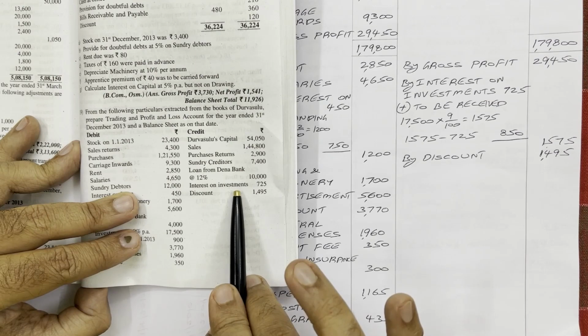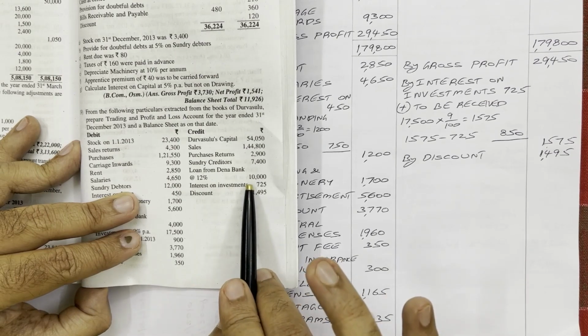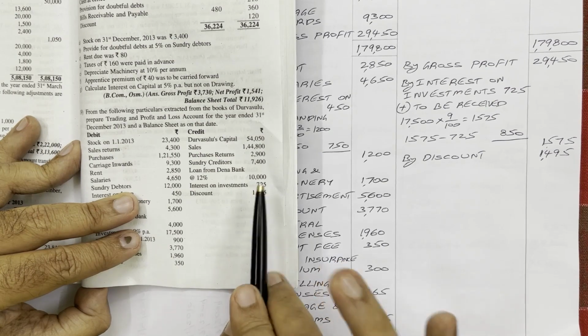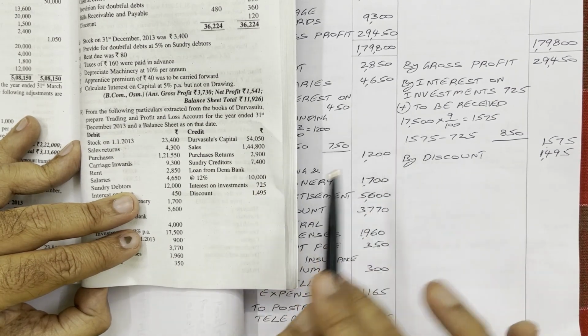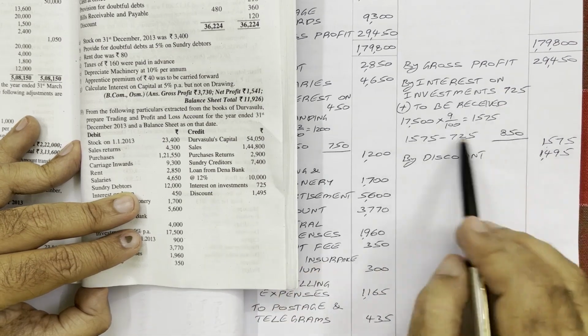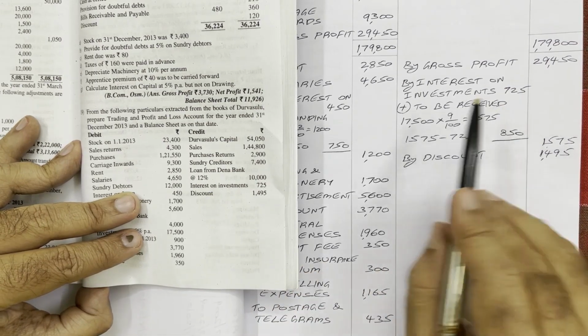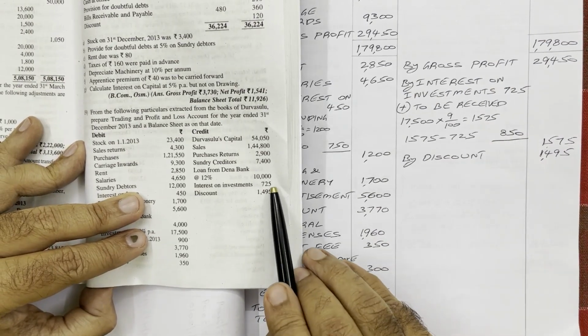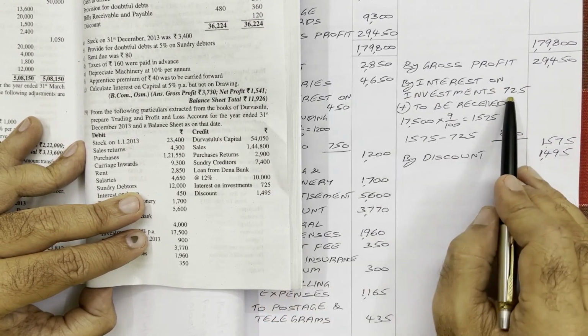Interest on investments. We invested our amount somewhere and interest came on that. Our main income is sales. The remaining incomes are indirect incomes. So indirect incomes we have to show on the profit and loss account credit side. Therefore, by interest on investments, 725 we received.